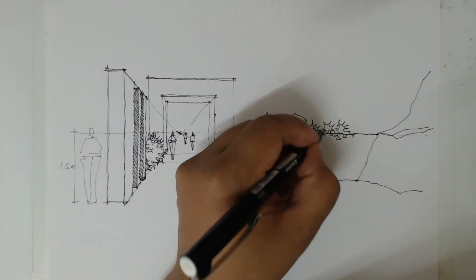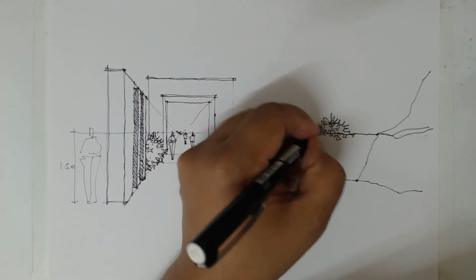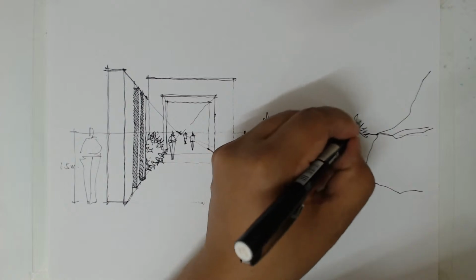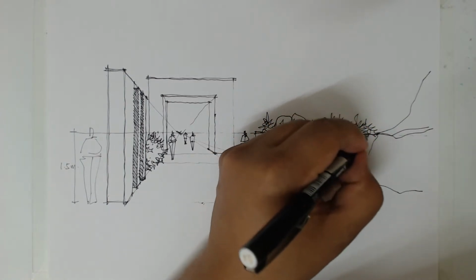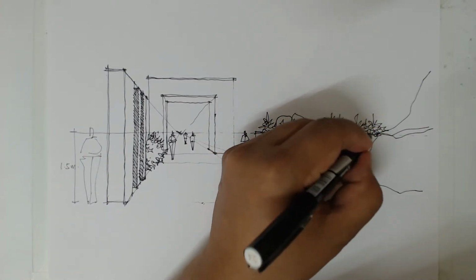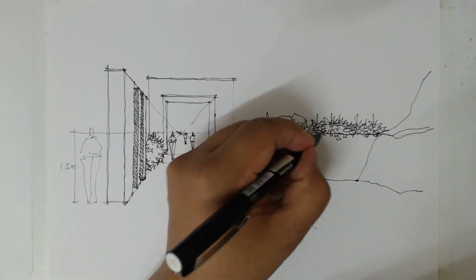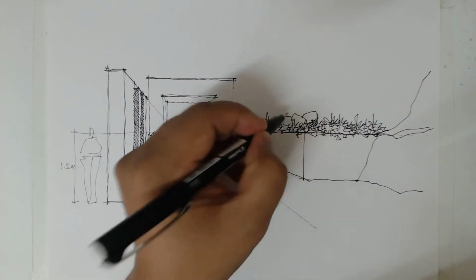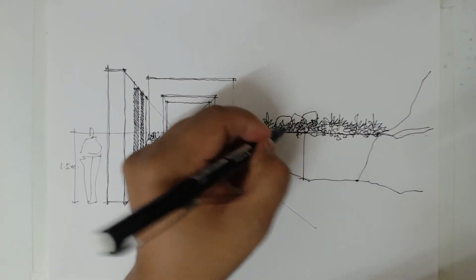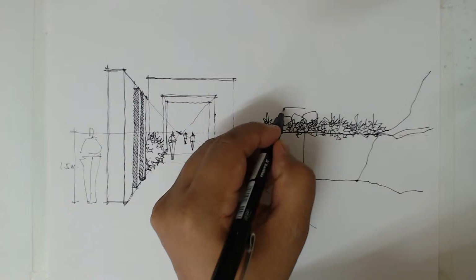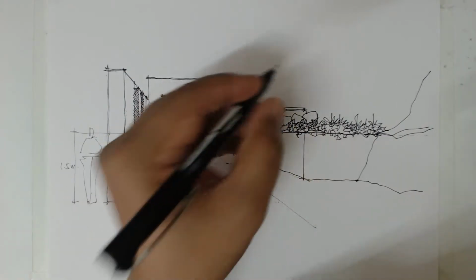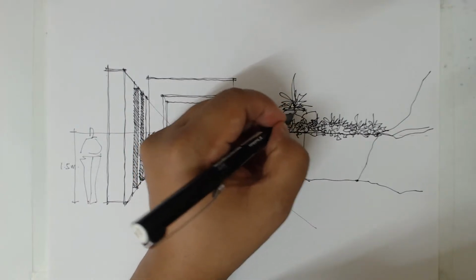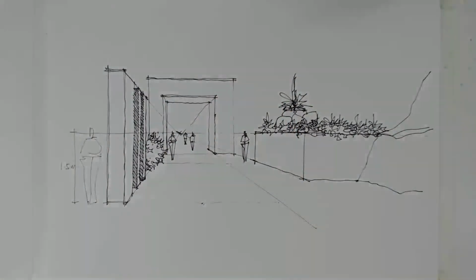It's just a sketch. You don't have to worry much about what types of plants or species you are using. If you really want detailed plants, you may refer to a plant dictionary and just copy whatever plant material you're going to use. So that will be the boulders. I'm going to introduce the boulders there. So I'm going to have a big pot there. So that is another type of shrub, a type of palm.